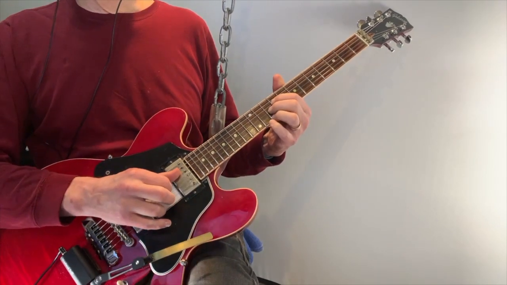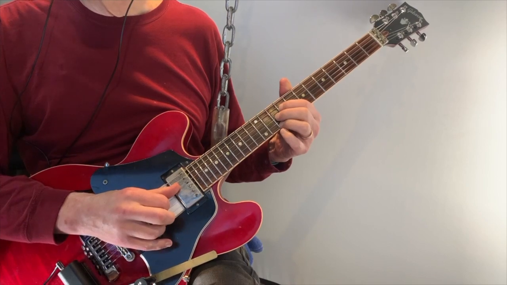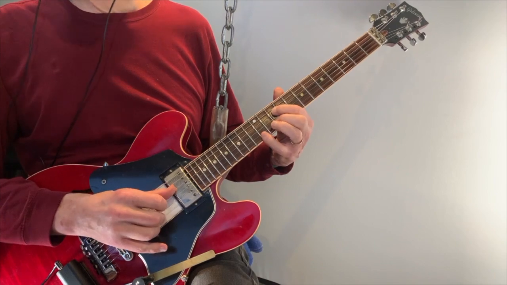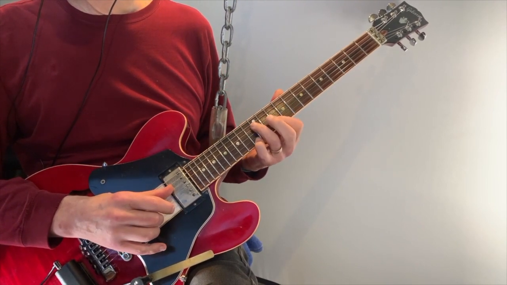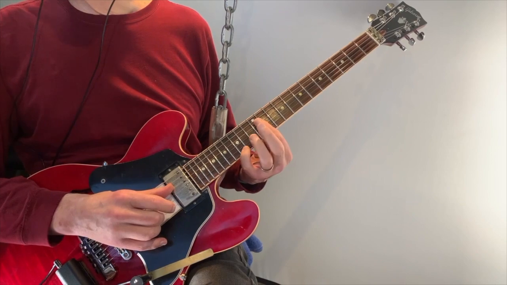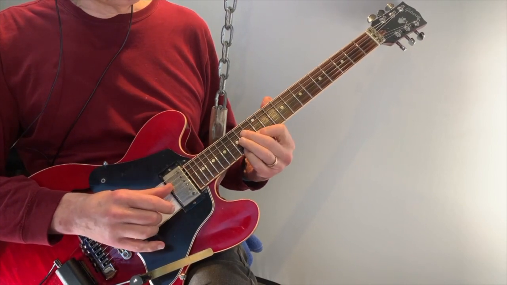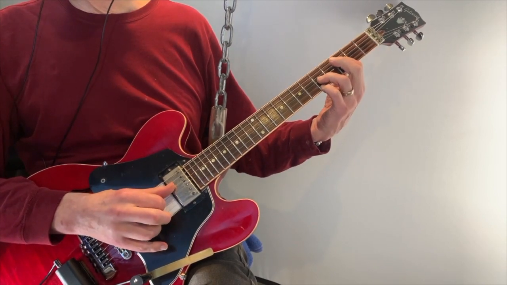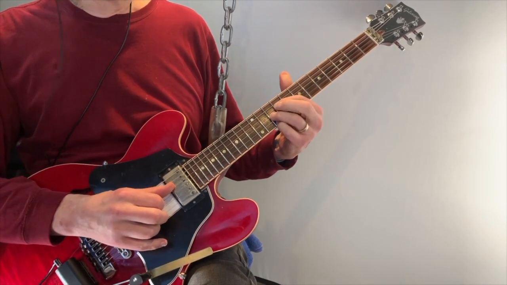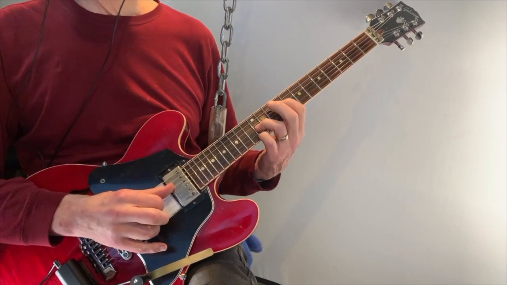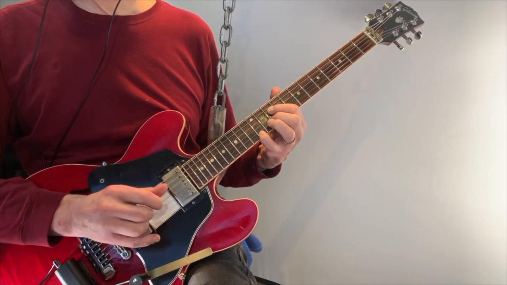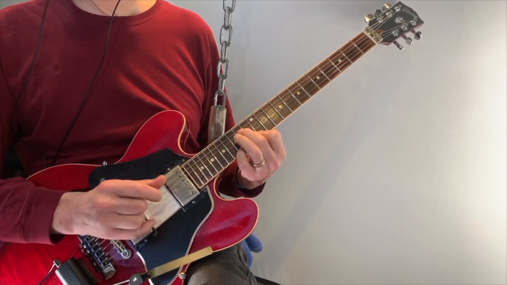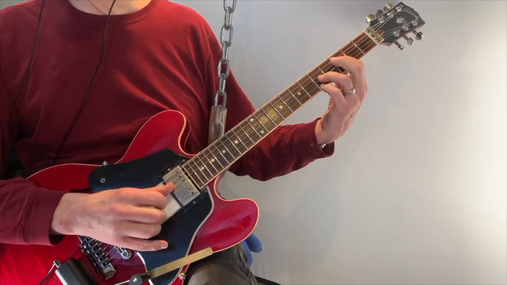So those chords by numbered name are 7 diminished, 3 minor, 6 minor, 2 minor, 5 major, 1 major, and 4 major. By letter name, they are B diminished, E minor, A minor, D minor, G major, C major, and F major.